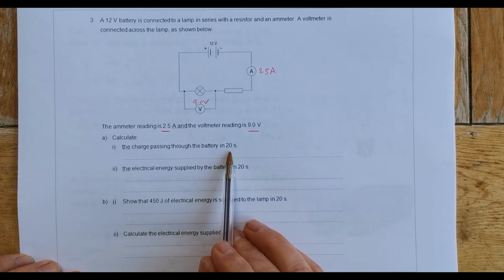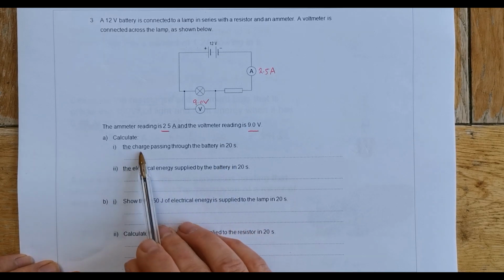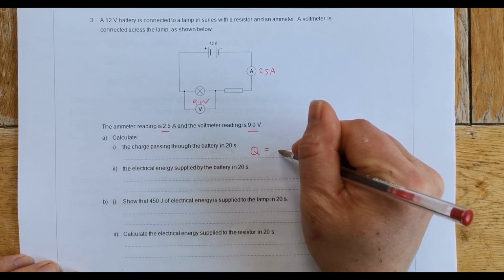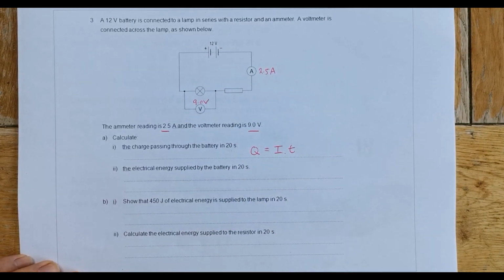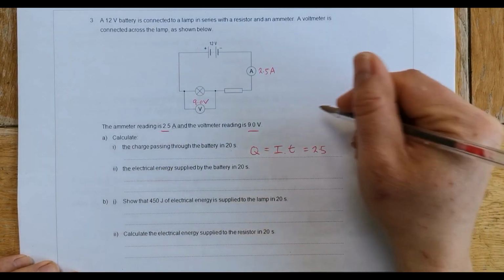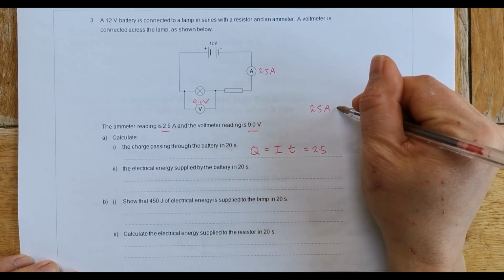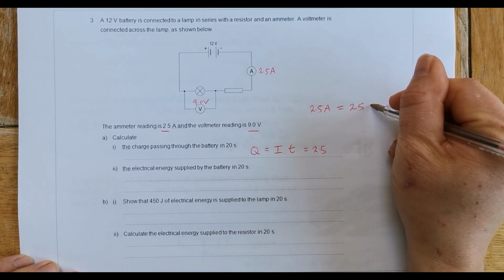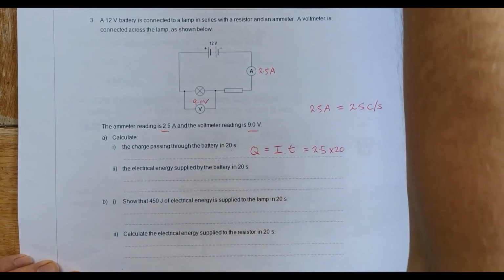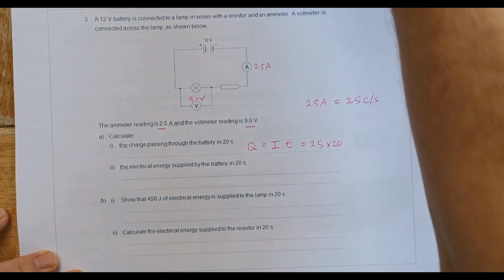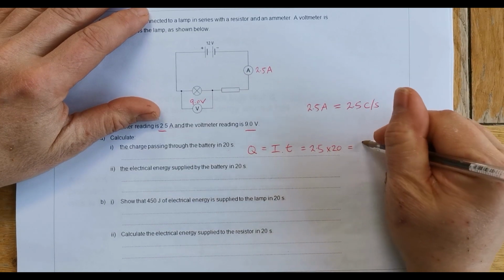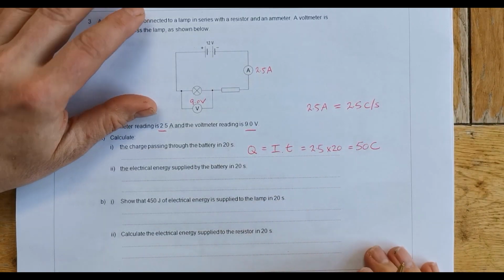There's only one formula really with charge and time, and that's Q equals I T. 2.5 amps means 2.5 coulombs per second. So in 20 seconds we would get 2.5 times 20. 2.5 times 10 is 25, so that's 50 coulombs.